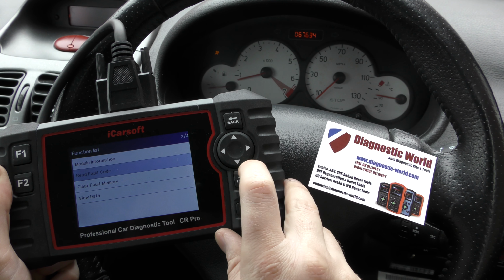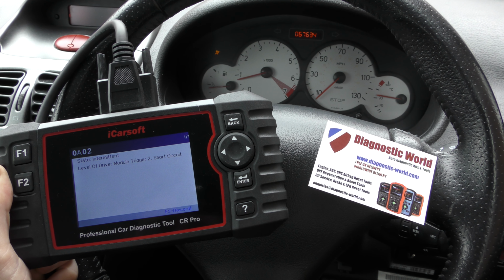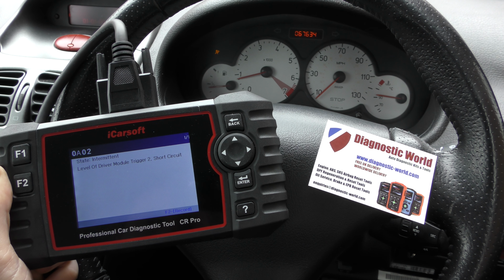and then we're in here. We're going to click on to read fault code. So we got 0A02, level of driver module trigger 2 short circuit.